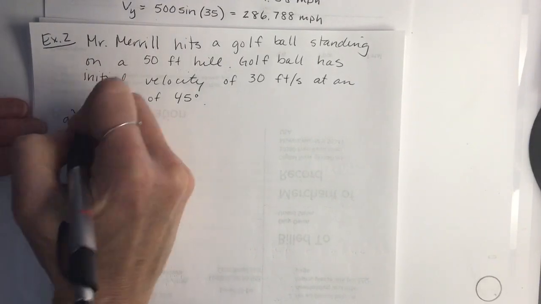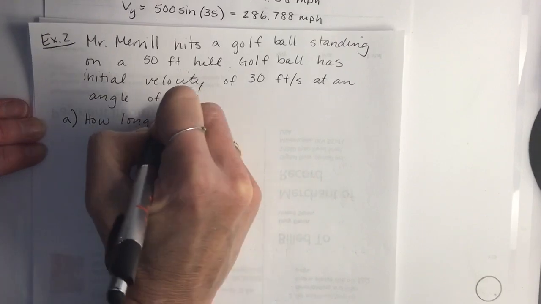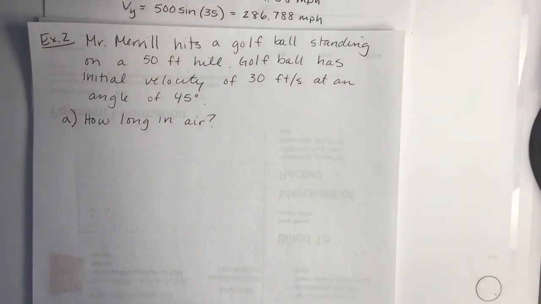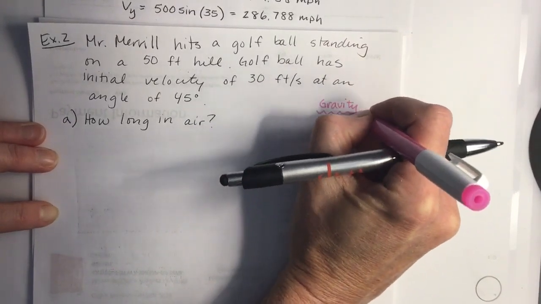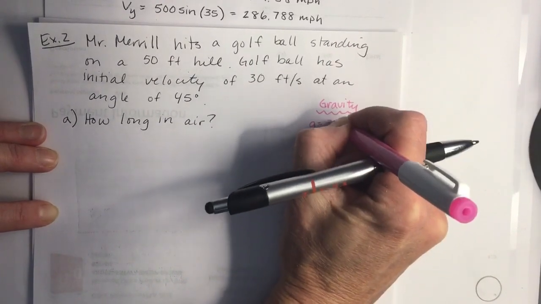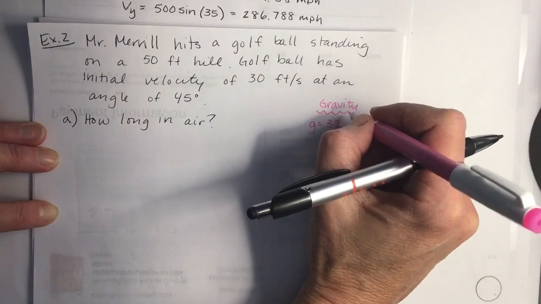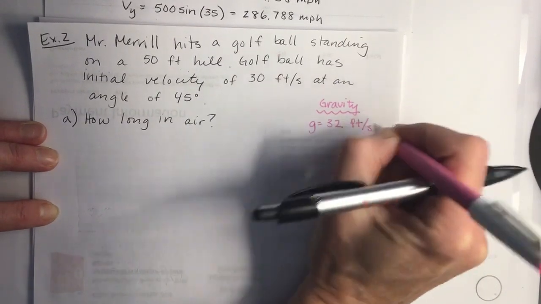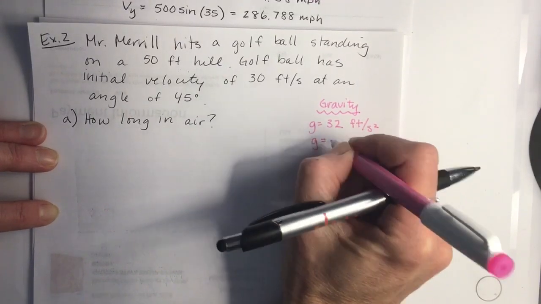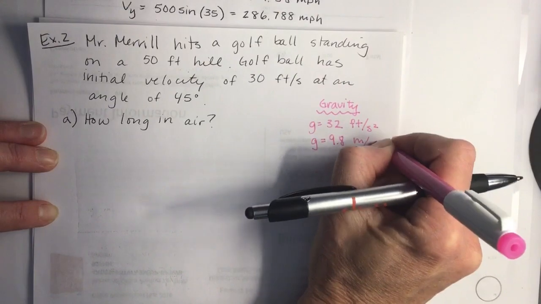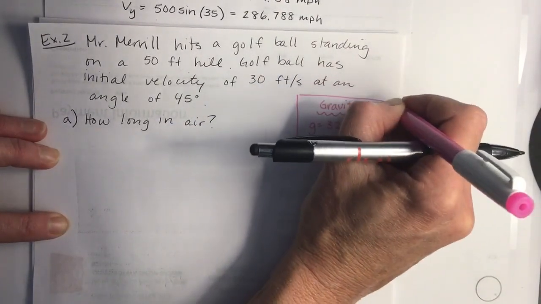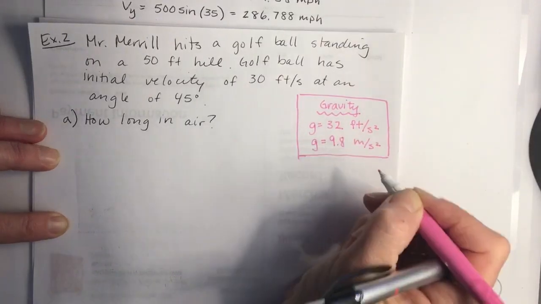So our first question is, how long is the golf ball in the air? All right, so we have to remember a couple things here. What is the force of gravity? You remember from your physics or science classes. Well, if you don't, we're going to say it's 32. It's actually 32.2, I think, but we're going to round to 32 feet per second squared. If we're using meters, some of your questions might be in meters per second squared. It's 9.8 meters per second squared. So we're going to use those values for gravity. Write those down somewhere where they're handy.